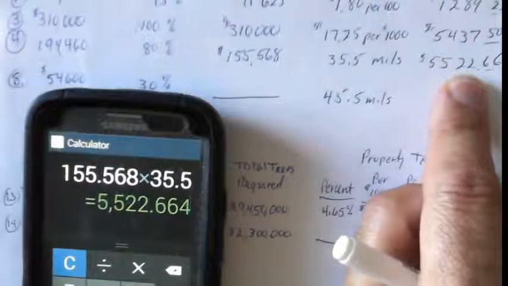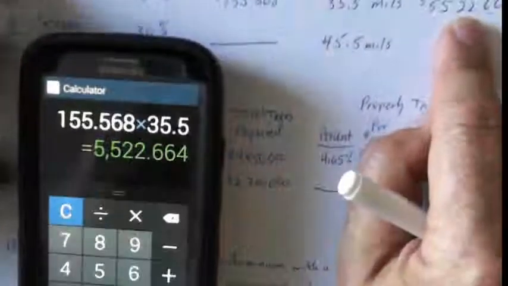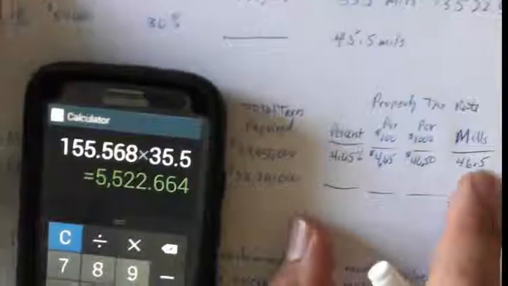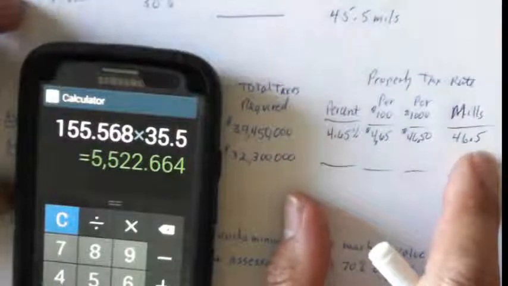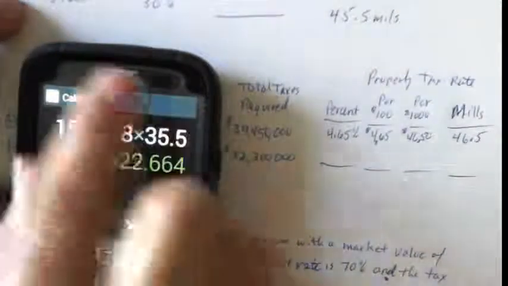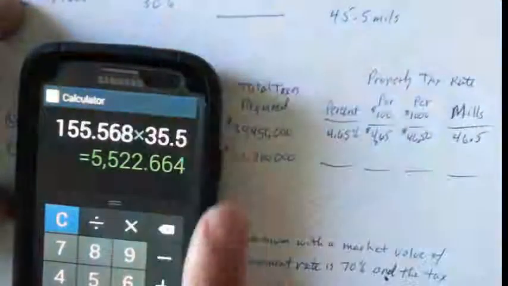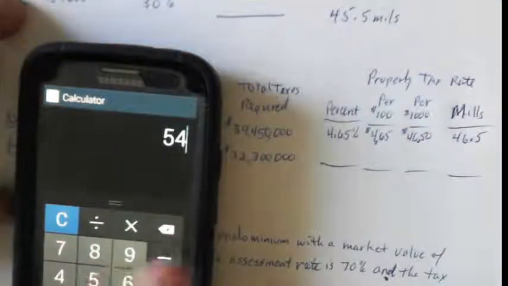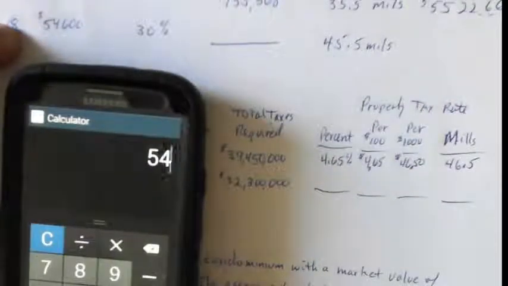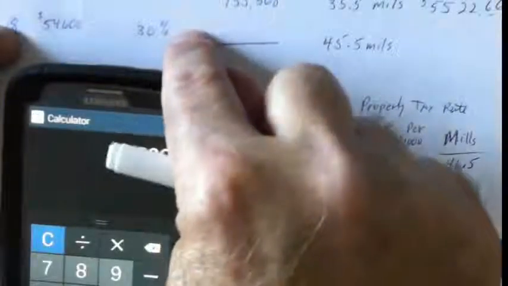Okay, pretty straightforward. Okay, let's do one more that we have to list the assessed value. So remember how we're doing that is we're taking the fair market value, timesing it by the assessment rate. So in this case we have 54,600, and it's 30%.